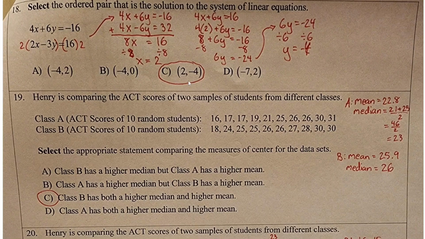So the fact that I got true for both of them is what tells me that this is the correct answer. That being said, here's another way. I like to solve this type of problem using the elimination method. And in that method, we try to add or subtract things, like whole equations, together so that something cancels. And this one requires a little bit of setup.